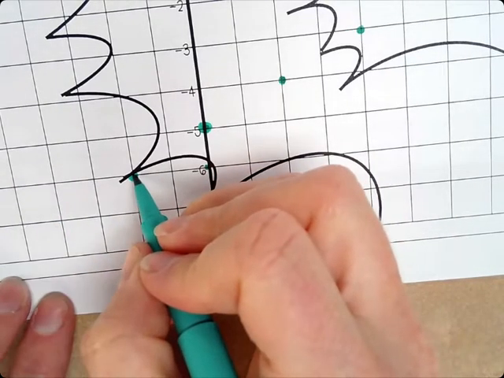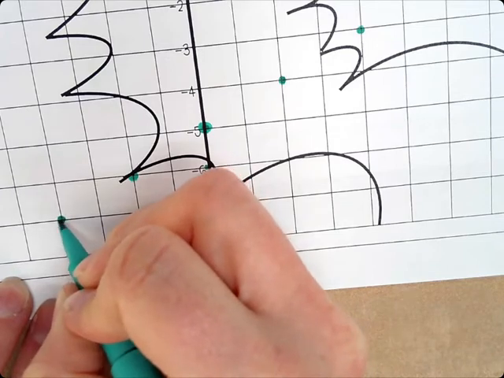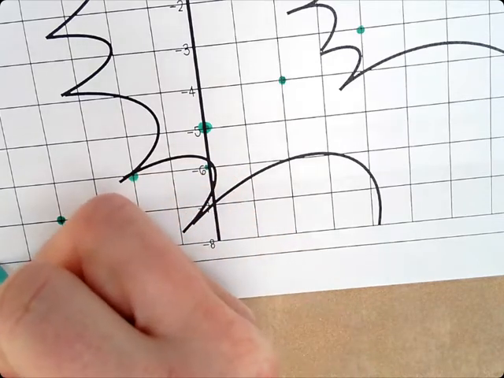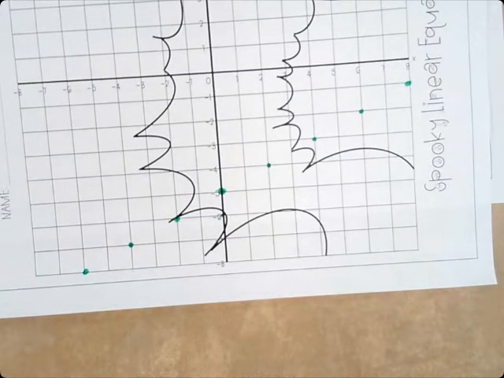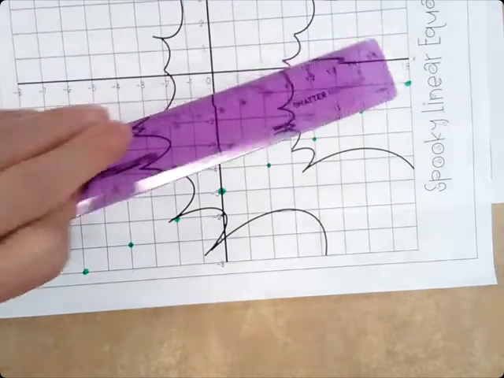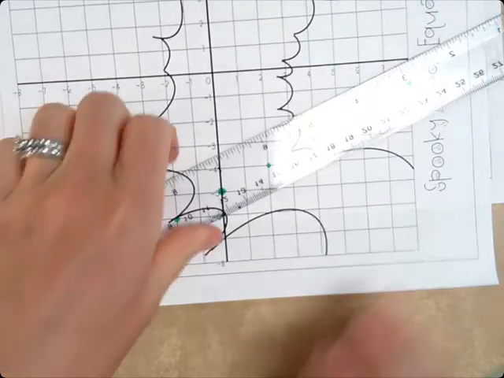So we're going to keep on doing that. Go down 1, right 2. Go down 1, right 2. And so we have points that are all in a line. So now we're going to use our ruler, and we are going to make our line.